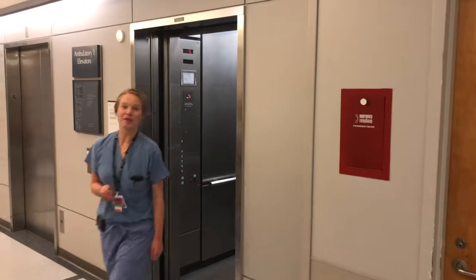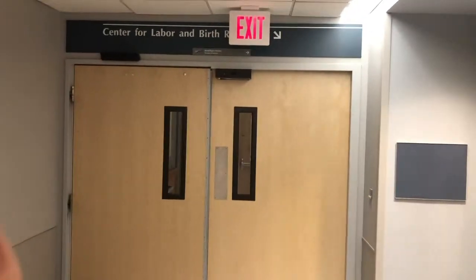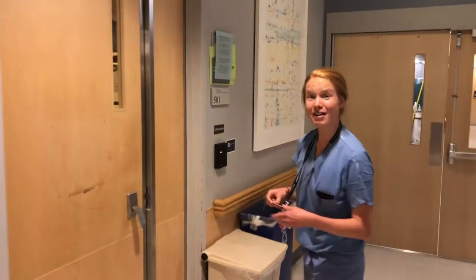All right, welcome to labor and delivery. You're gonna come off the ASB1 or the K elevators. You're gonna walk straight through the doors here that say Center for Labor and Birth, past our OB triage here on the right. And the first door you're gonna come to on the left is the resident room.